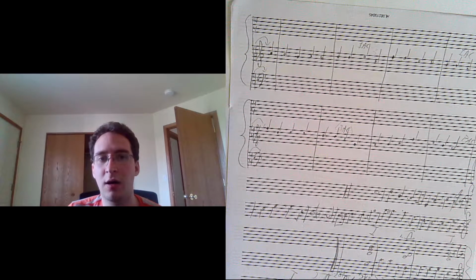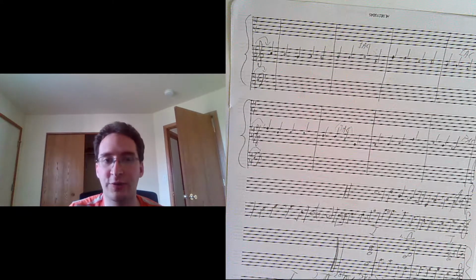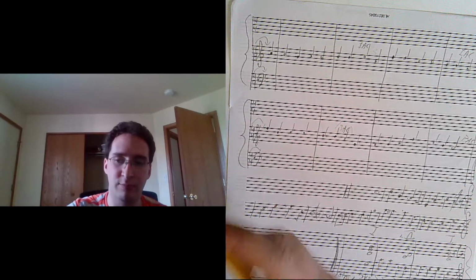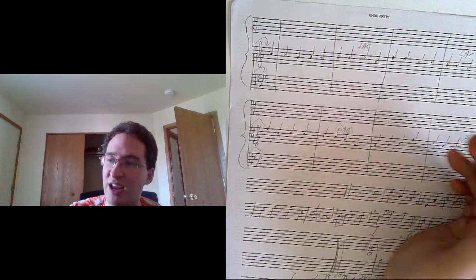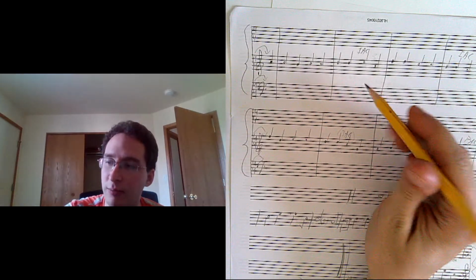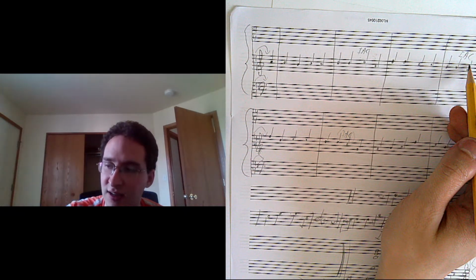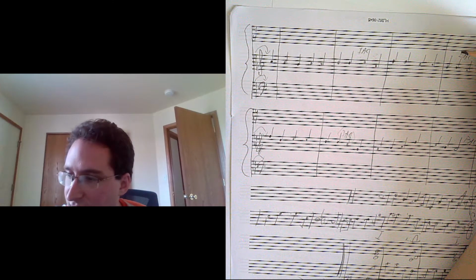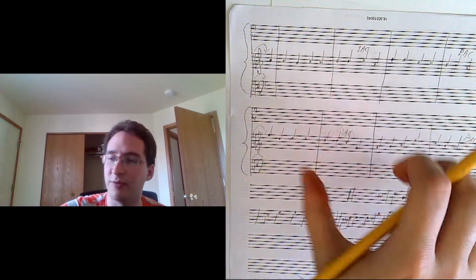For the sake of this, because most of yours will probably have closer to 4 phrases, I'm going to say that there are 4 phrases. So we have some sort of imperfect authentic cadence, and we can make this perfect. So we have 2 periods.